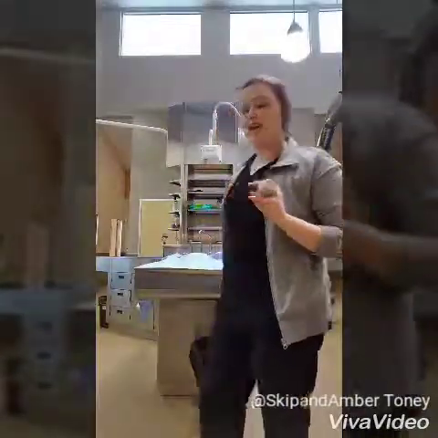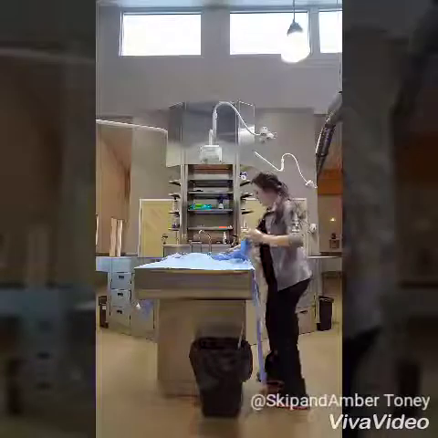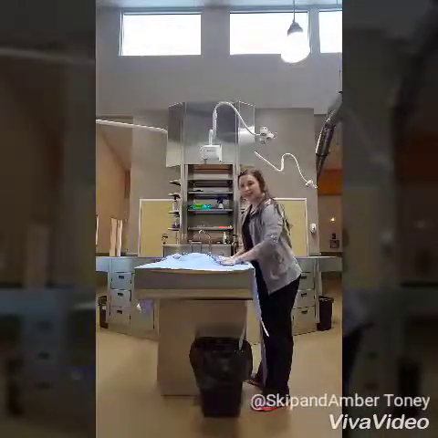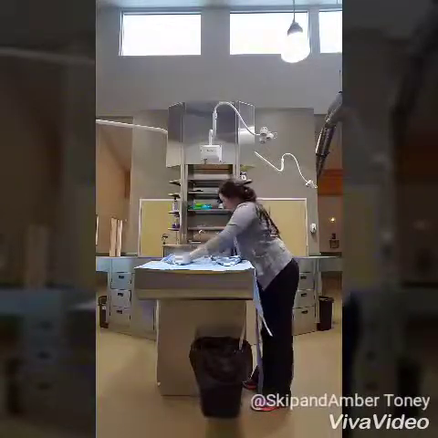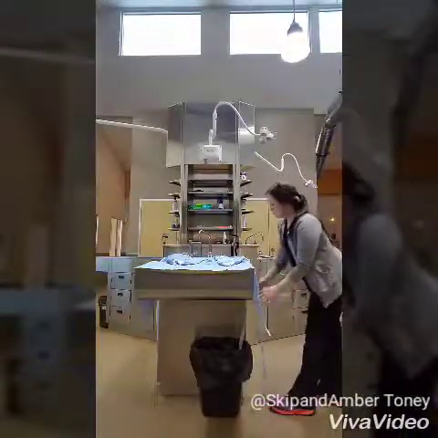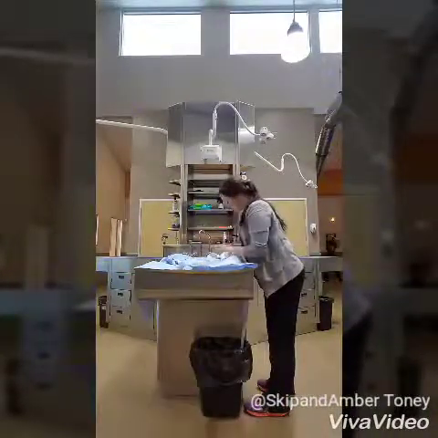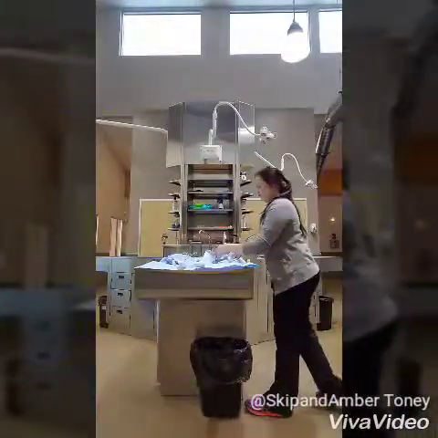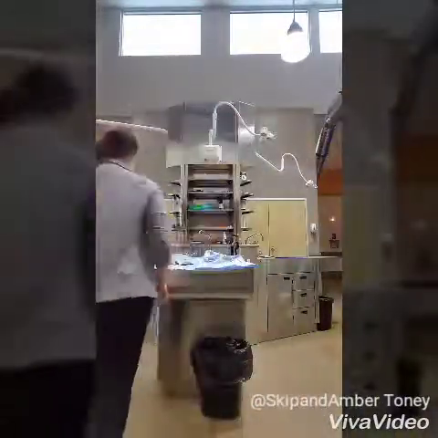Okay, I'm now going to demonstrate how to fold a surgical gown for sterilization. I'm going to lay these arms flat here. Make sure they're flattened out. I'm then going to bring one side up and over the arm. And do that to the other side.